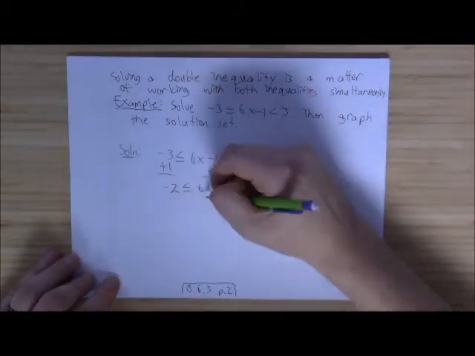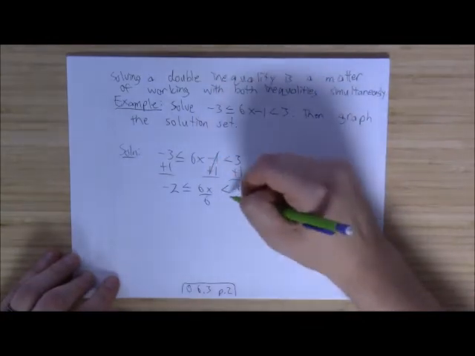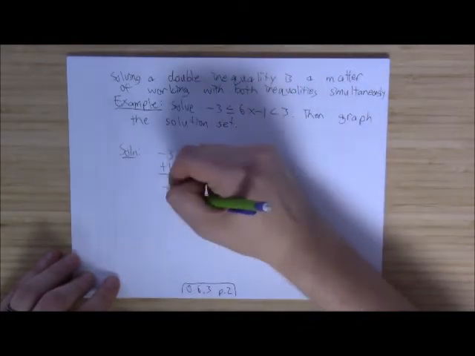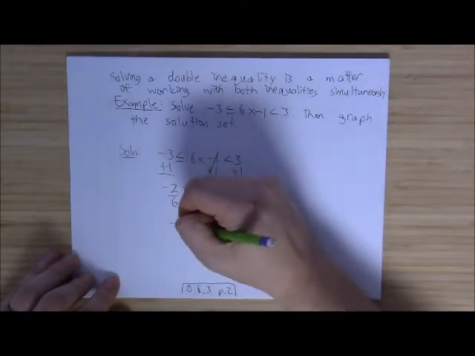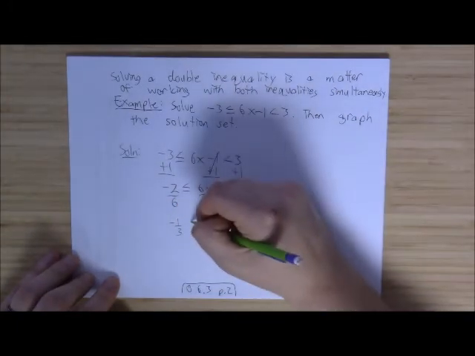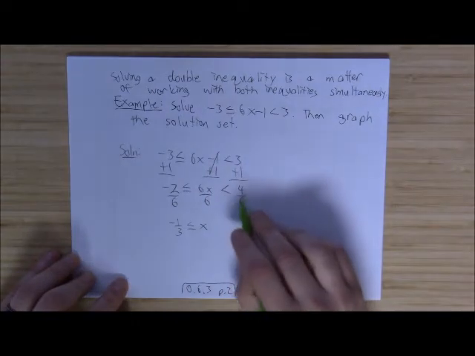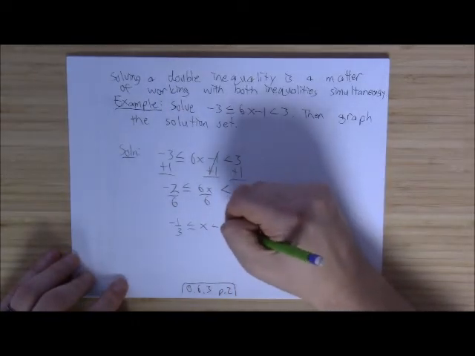So now we want to divide by 6. Since 6 is positive, we don't have to flip the inequality signs. When we do that, we get negative 2 over 6, which is negative 1/3. Here we just have x. And here we just have 4 over 6, which is 2/3.